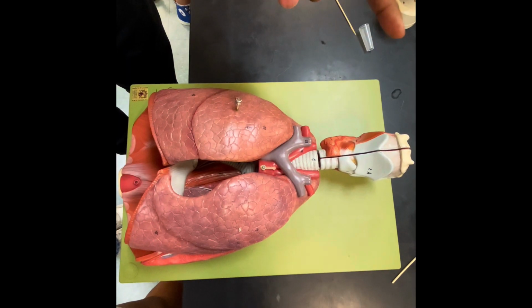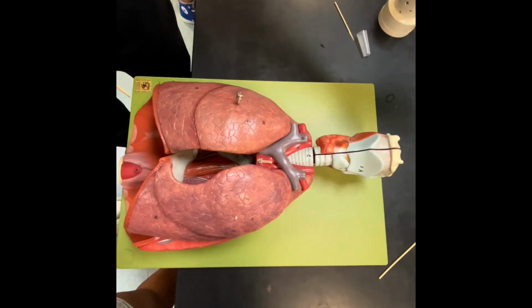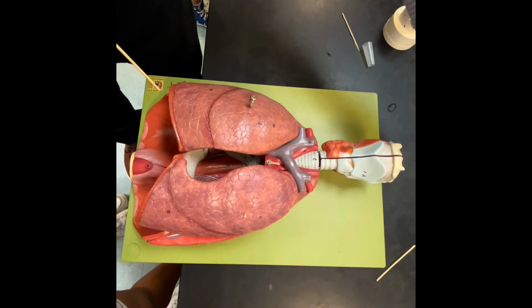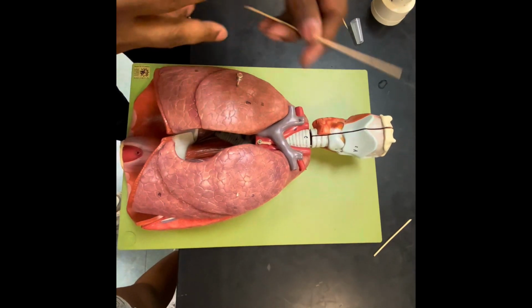So we are going to identify structure of the respiratory system. It is actually not everything. There should be nose, nasal cavity, nasopharynx, and then oropharynx. After that, let's start from here.